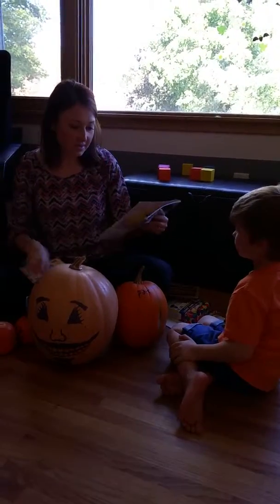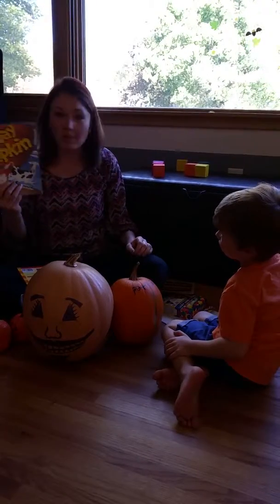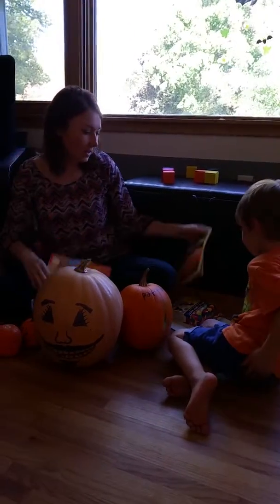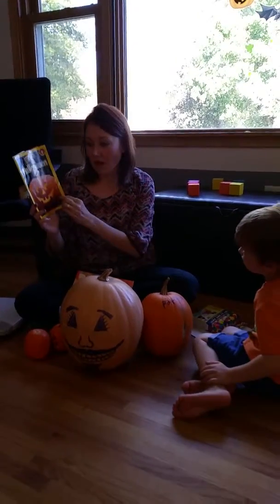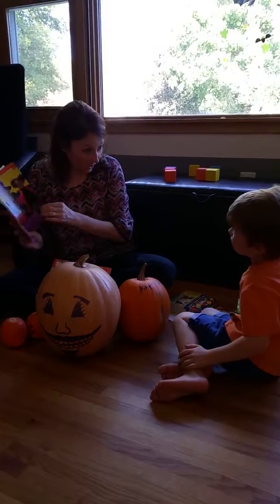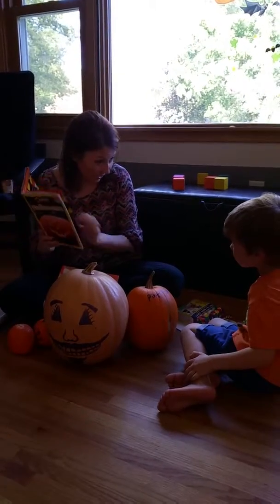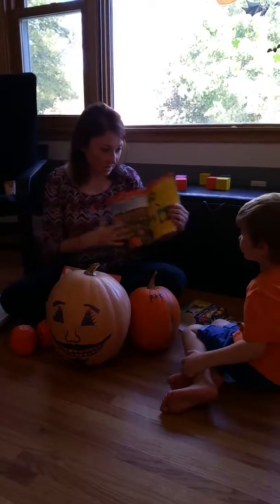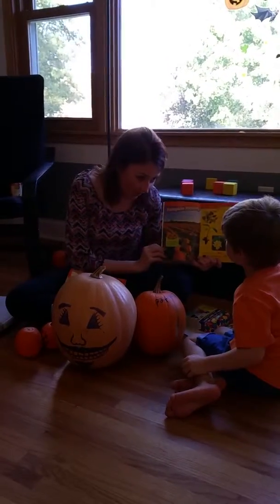Pumpkin Heads, the Runaway Pumpkin, and this one has some really good rhyming words in it. And then we have the National Geographic nonfiction Halloween book, where you've learned about pumpkin patches, right? And you know that pumpkin patches are super fun, aren't they?